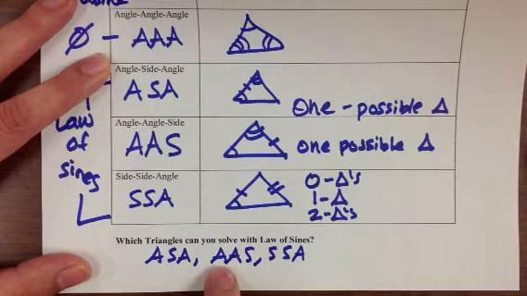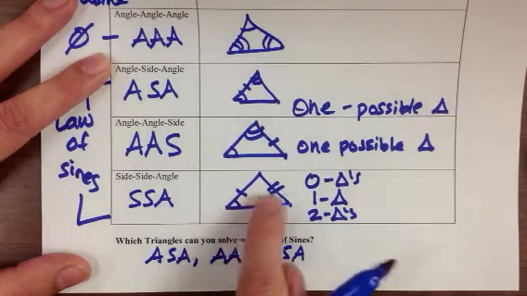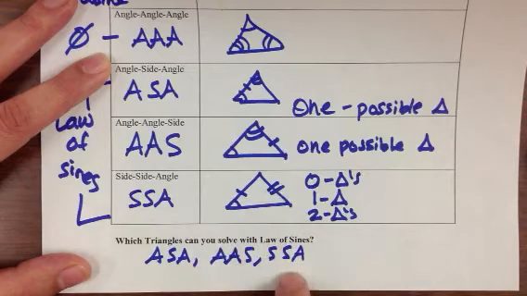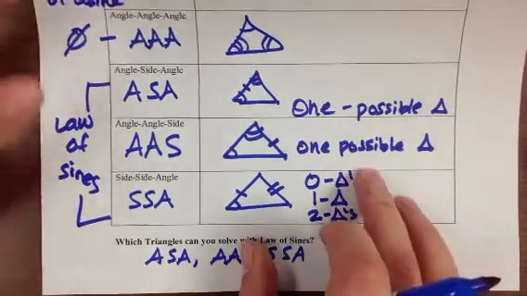Or any time you have the measure of two sides and the angle opposite one of the sides. Those are the times you can use the law of sines.